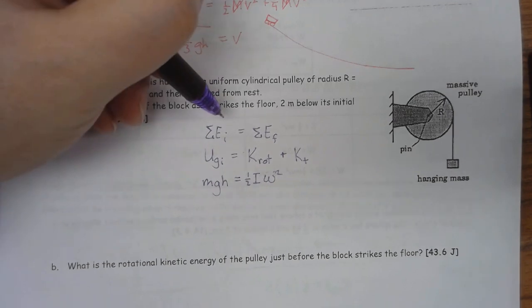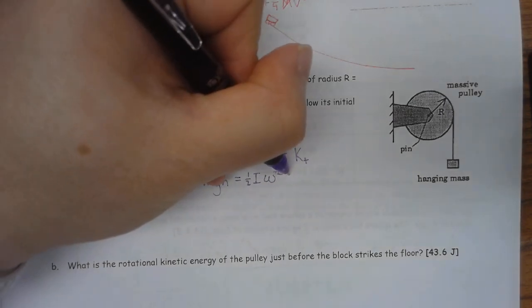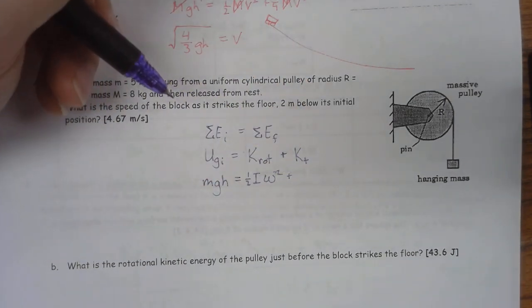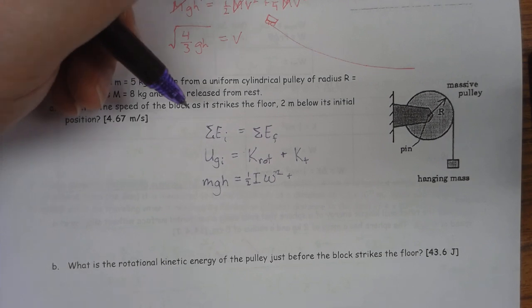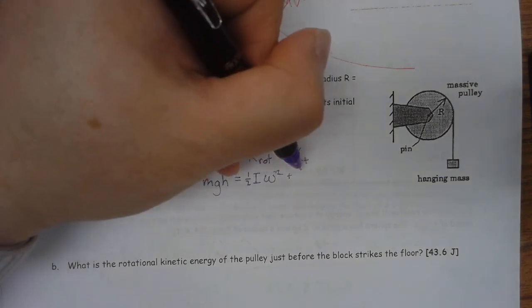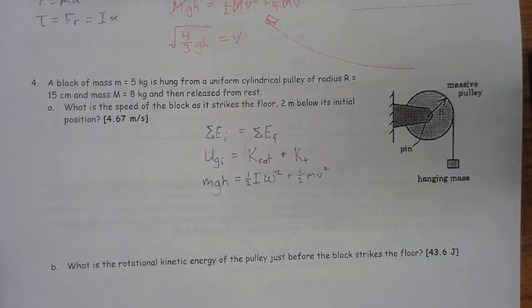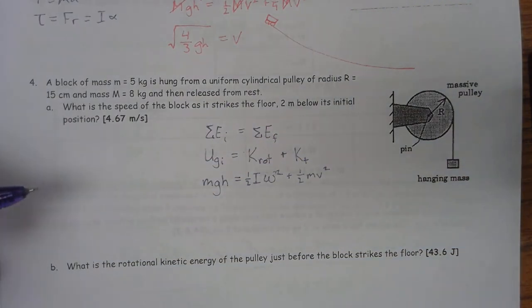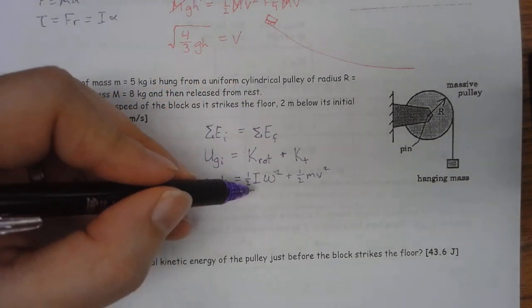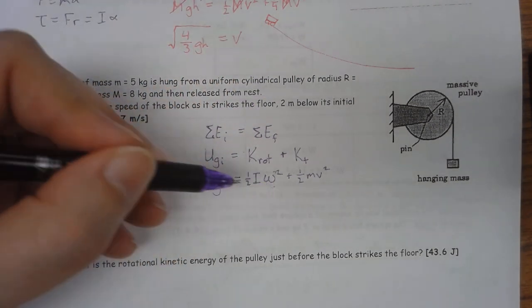Yeah. Okay. Plus, what's the translation? 1/2 mv squared. Okay. We need the speed as it falls. So again, we just have to transform these two into things that we know.